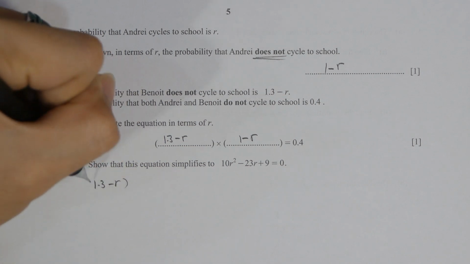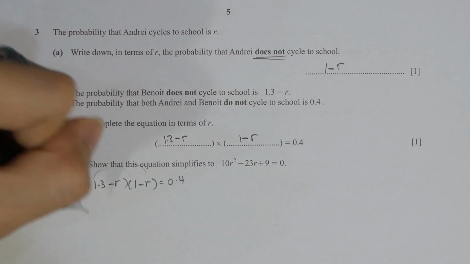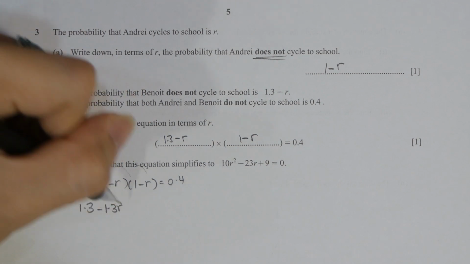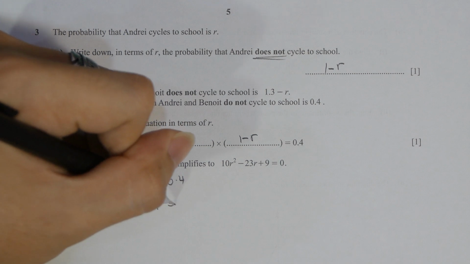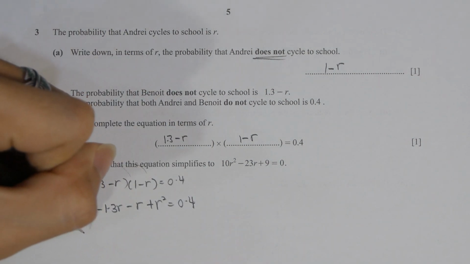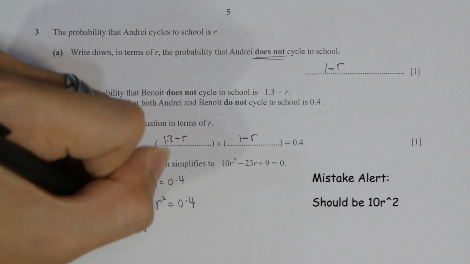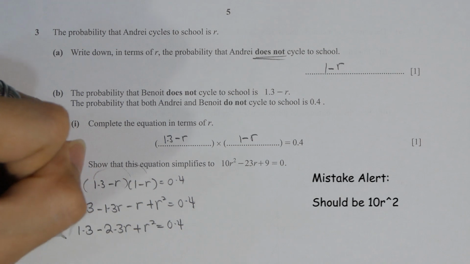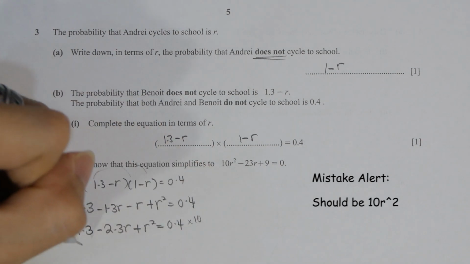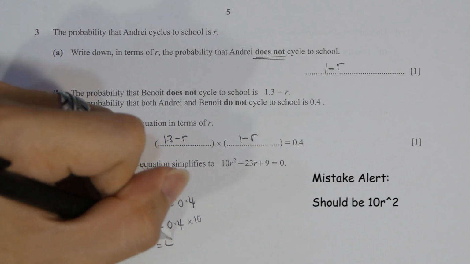Run the calculation for part 2. Then multiply both sides with 10 to get rid of the decimal. Then you should be able to prove the result. If you look closely enough, I've forgotten to put the 10 into the r squared part. So do take note of this particular mistake.